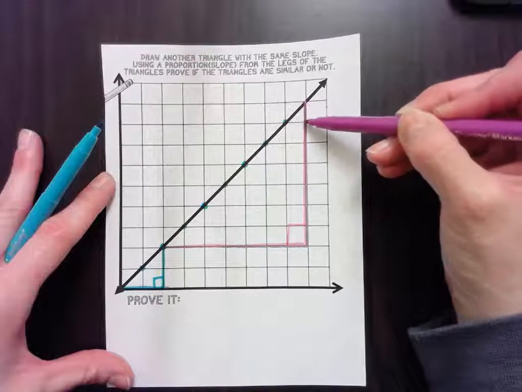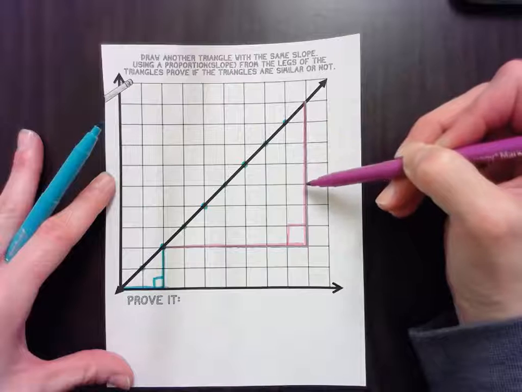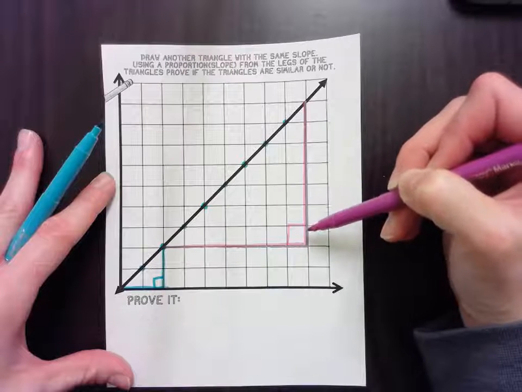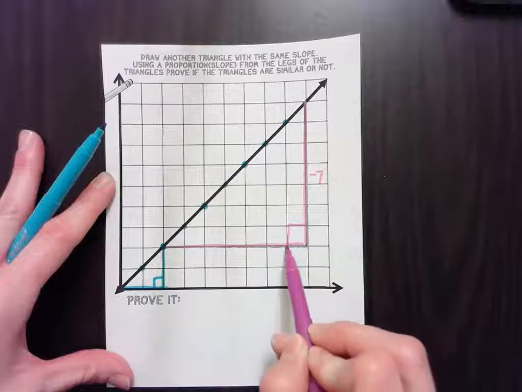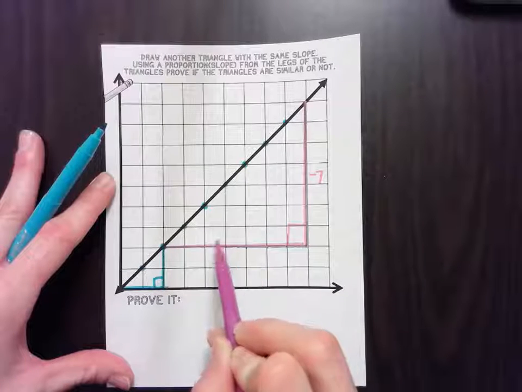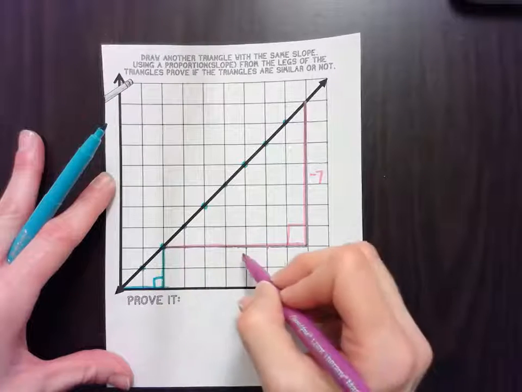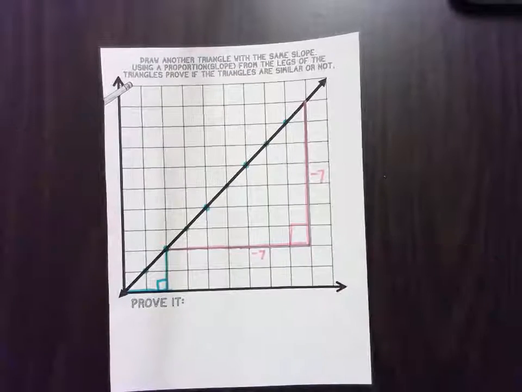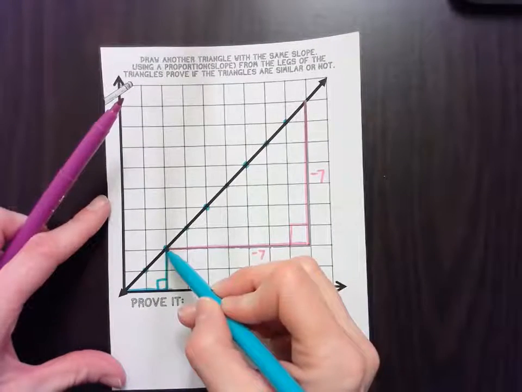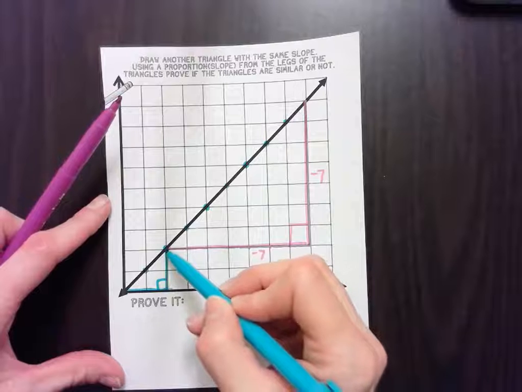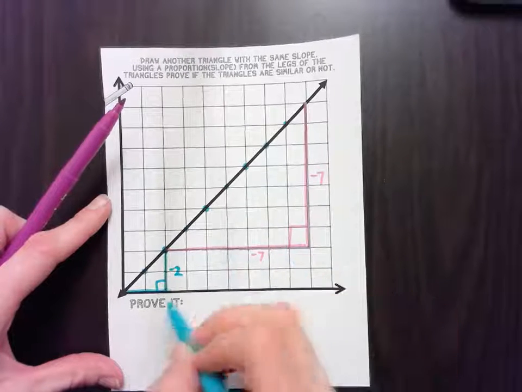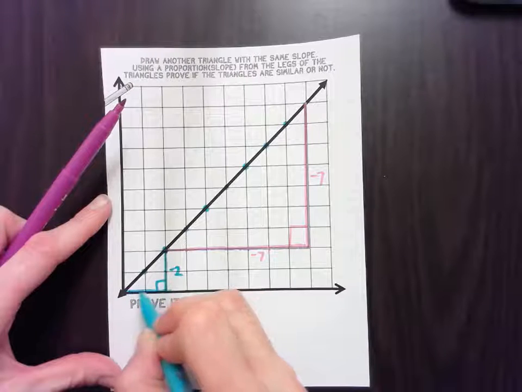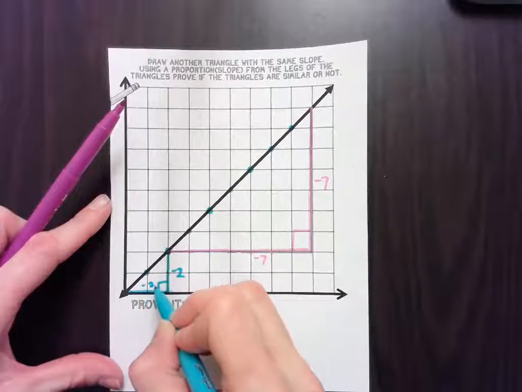Okay, so rise over run. For the pink, it's down 1, 2, 3, 4, 5, 6, 7. My run is backwards 1, 2, 3, 4, 5, 6, 7. For the green, I'm going to rise over run. My rise is 1, 2 down, so it's -2. My run is 1, 2 to the left, so that's -2.